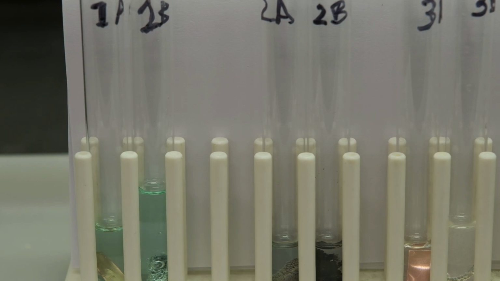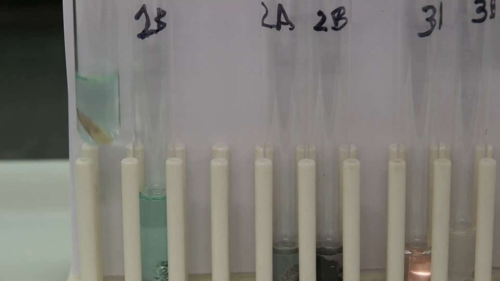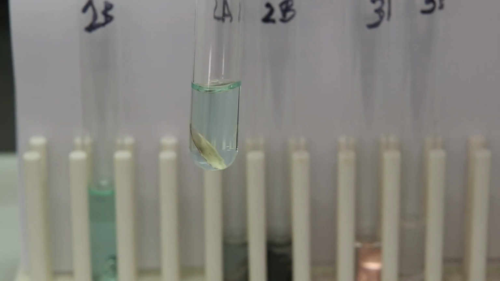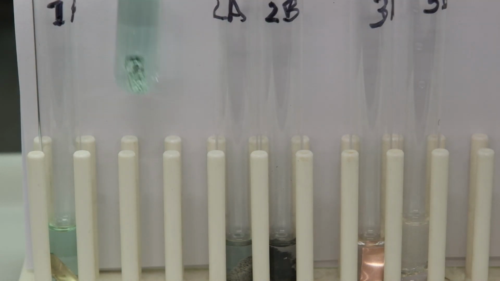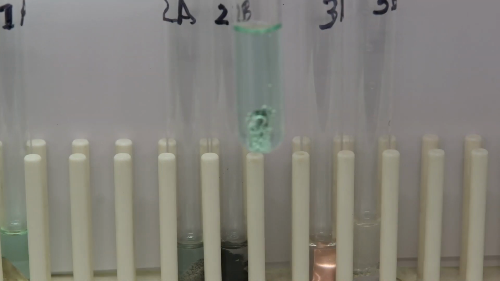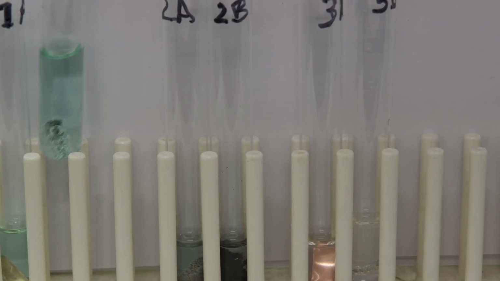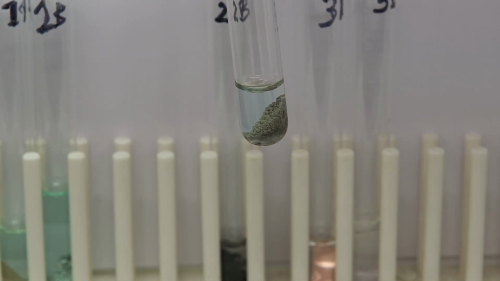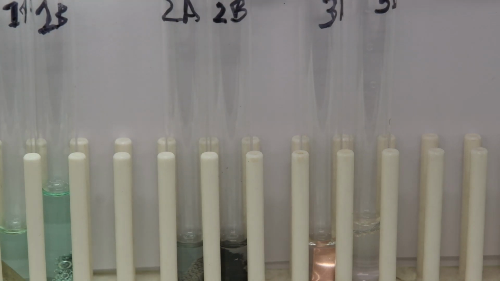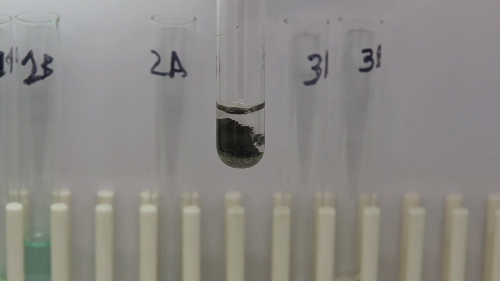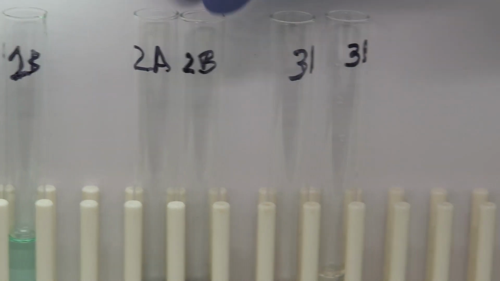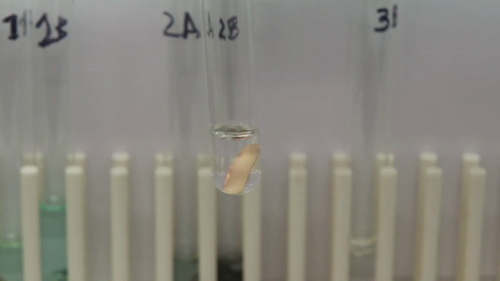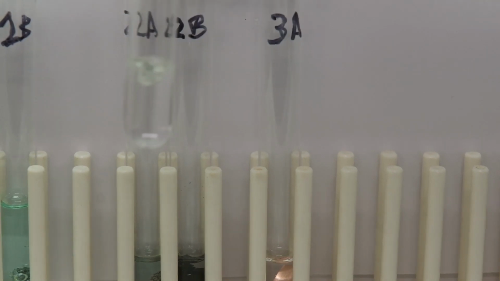After 10 minutes have passed, let's observe what happened in these single replacement reactions. 1A, 1B, and 2A, and 2B, and 3A, and then 3B.